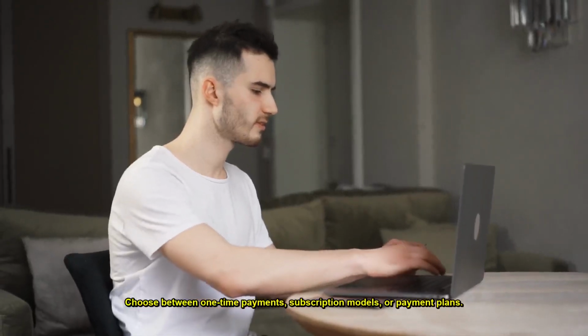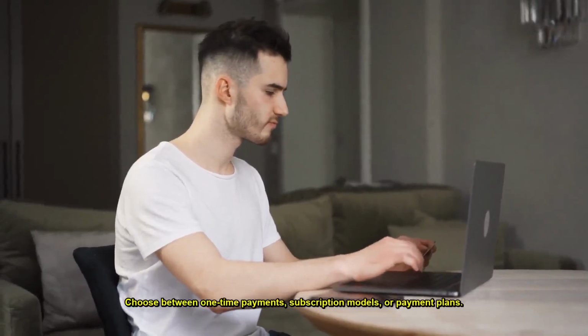Once your content is ready, set your pricing options. Choose between one-time payments, subscription models, or payment plans. Consider offering promotional discounts to entice initial customers.